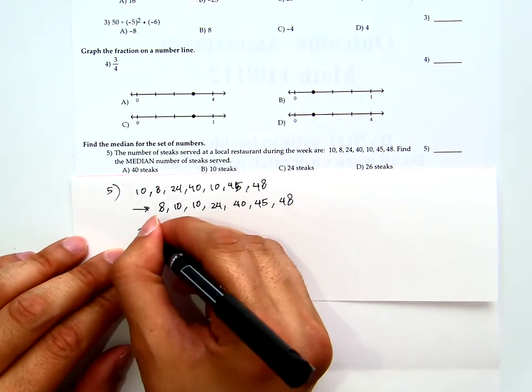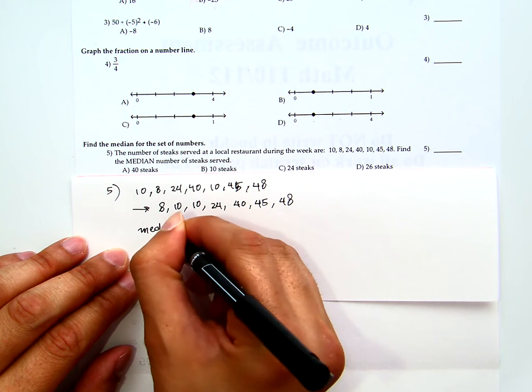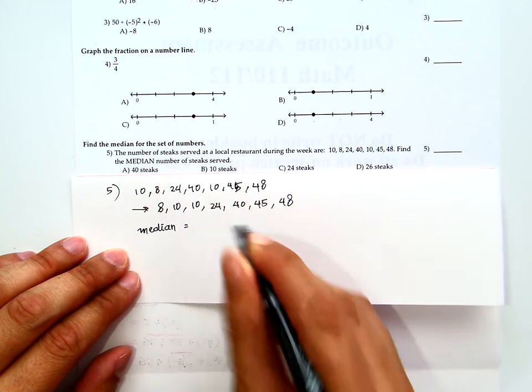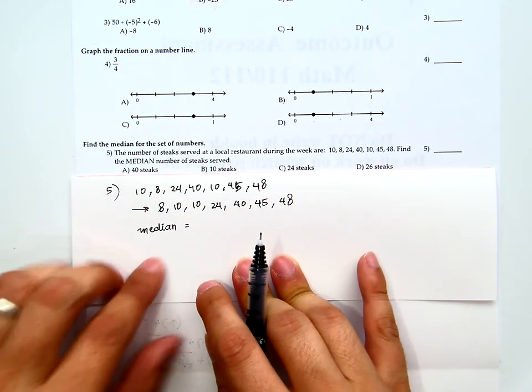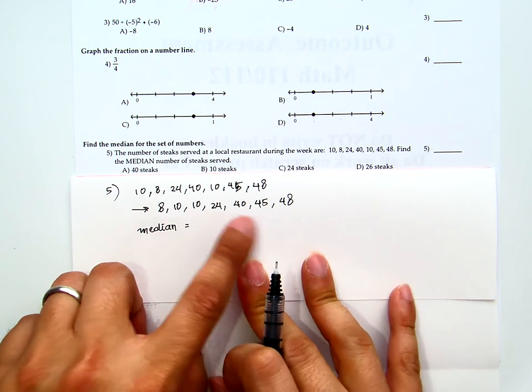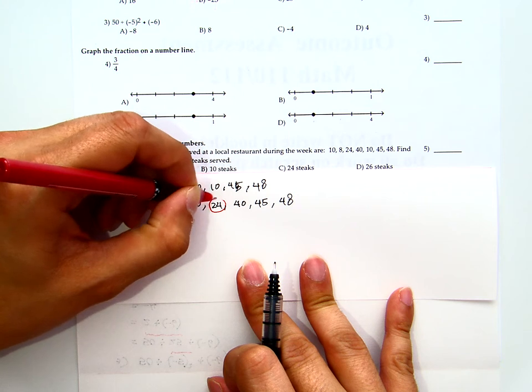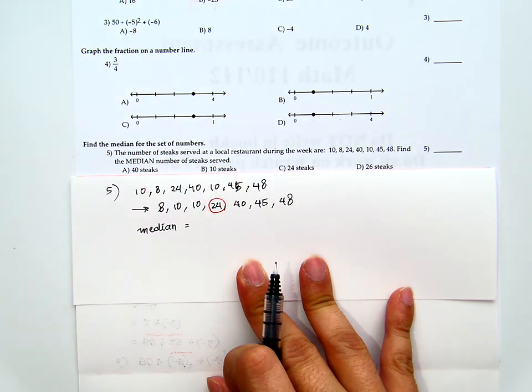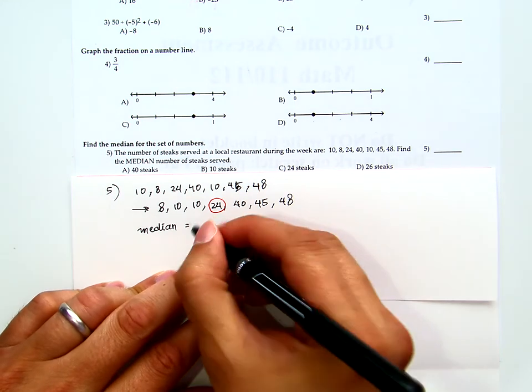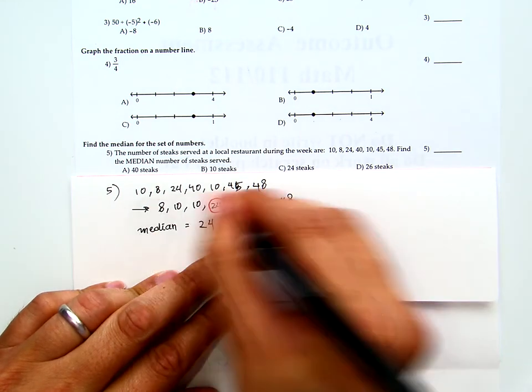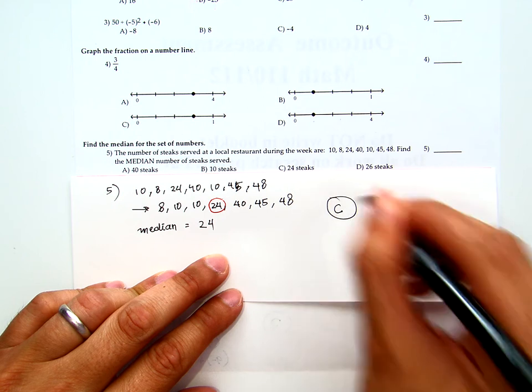Now, the median will be the number in the middle. What is the number that is right in the middle of this data? You can see the middle data is 24, right? But that's only after you sort it, after you put them in order. Then the median will be 24, and if we look at the answers, it is C.